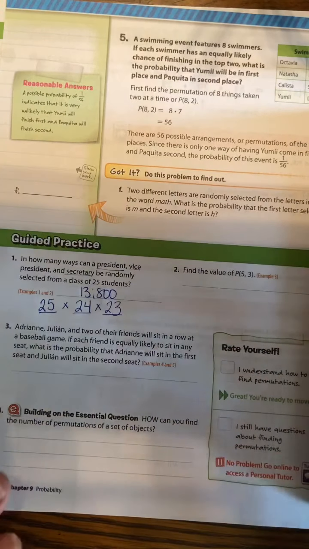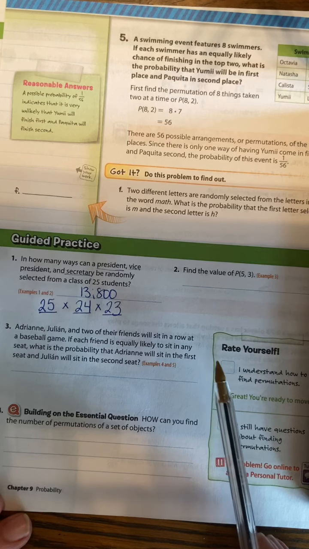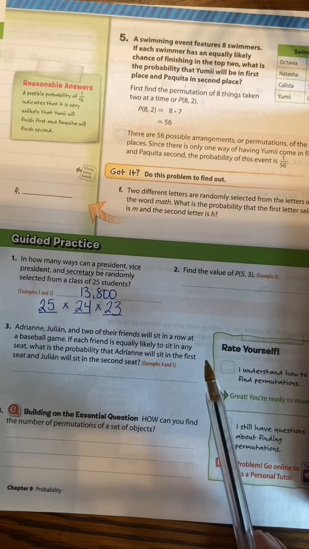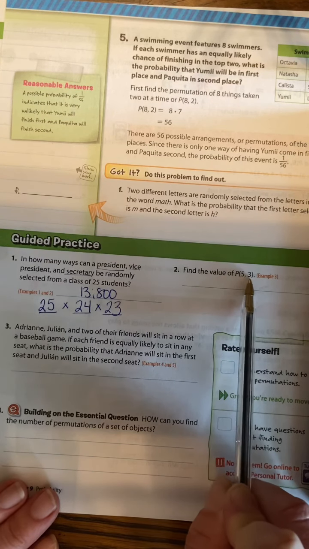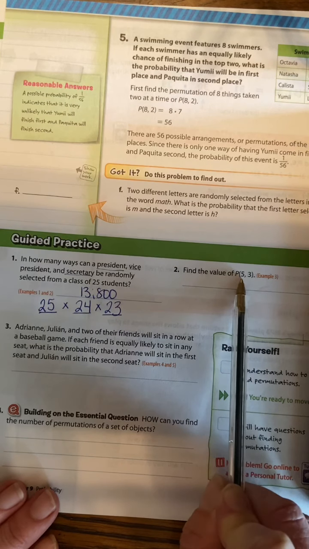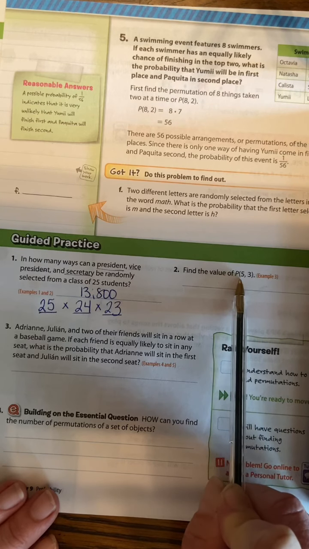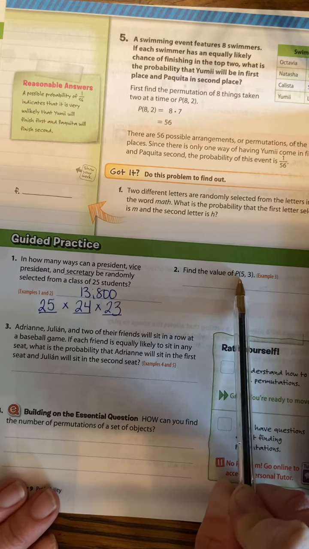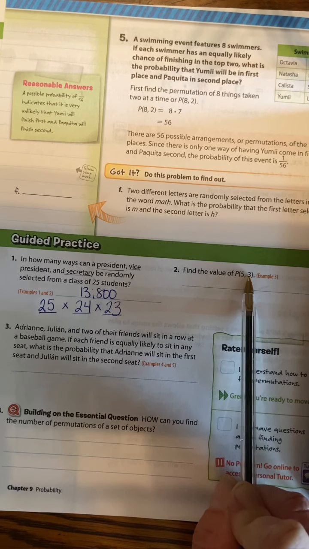Number two wants us to find the value of the permutation or the probability of order and listing of 5 different things taken out 3 times. Going back to my example, when you see this listed, this means 5 different things 3 different times. So it could be 5 different people. It could be 5 different ice cream flavors. It could be a 5-letter word. And we're focusing on 3 different times that we're going to pull from that.